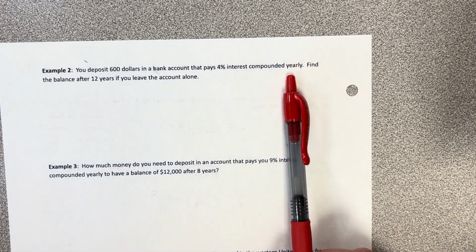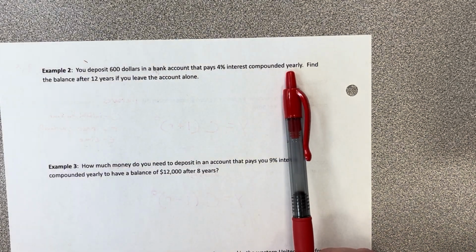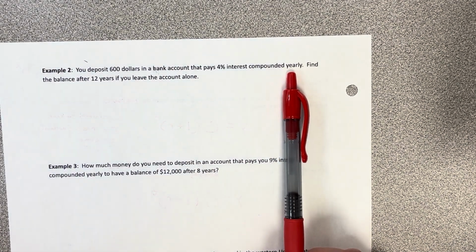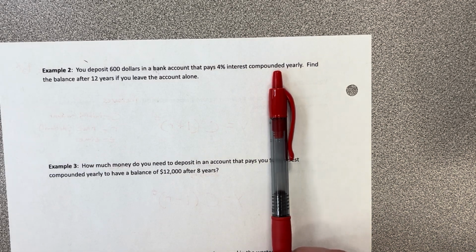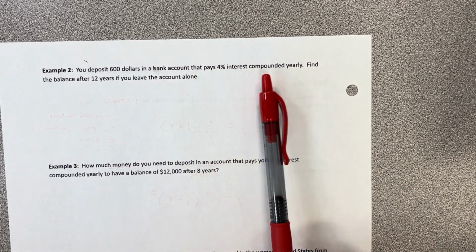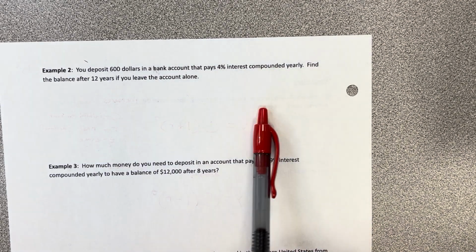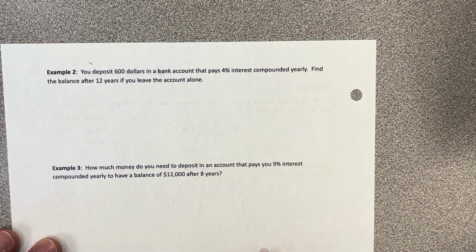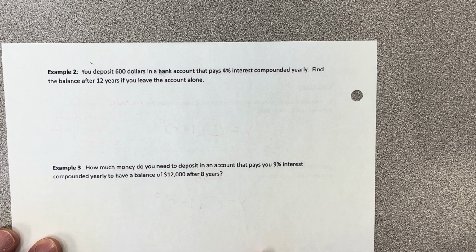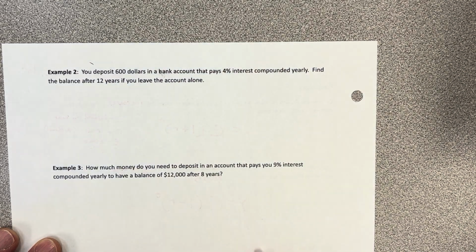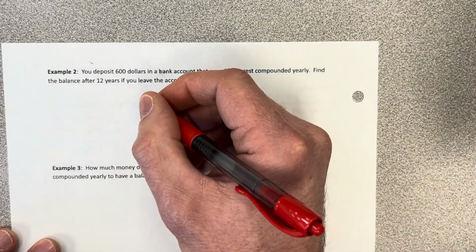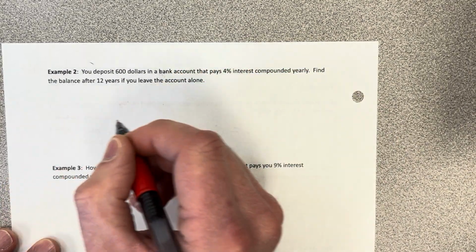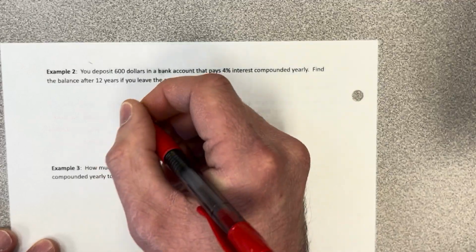There are different accounts that will do it more times in a year, so if you're doing it every month, it'd be compounded monthly. So the same formula can be adapted for those situations. But they're just compounding yearly, and so this is going to be a typical sort of thing where it's growing 4% per year.